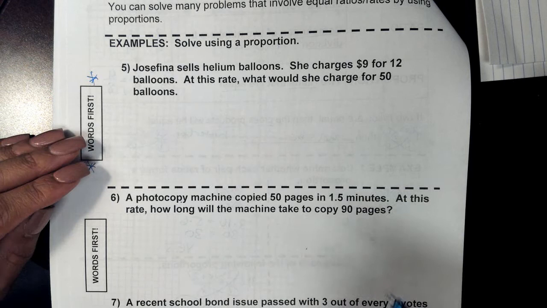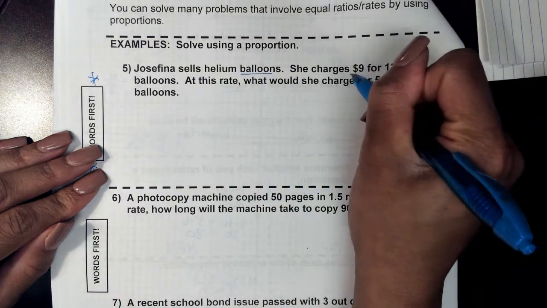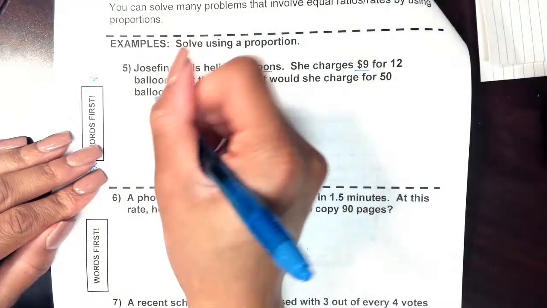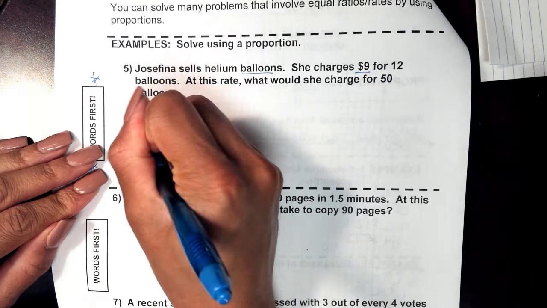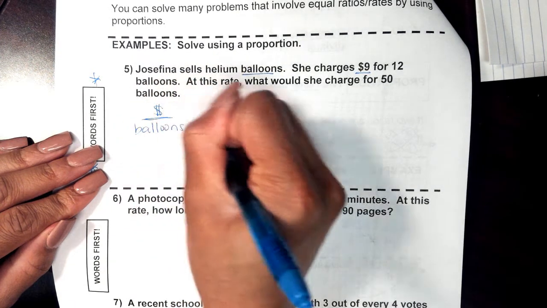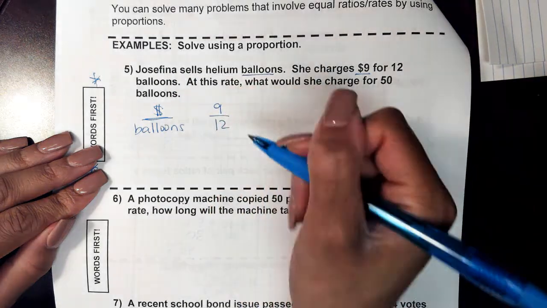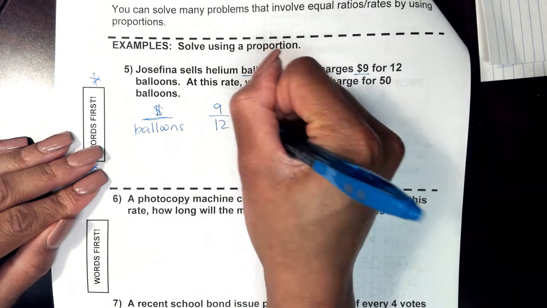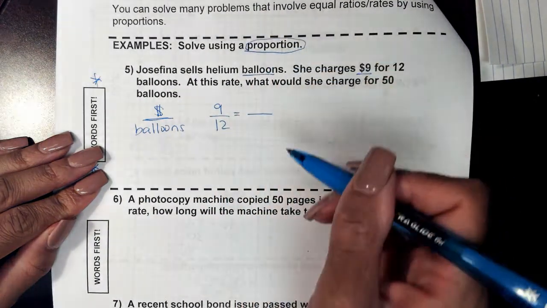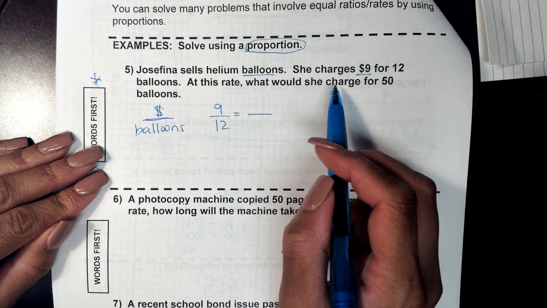So what two items are we talking about? We're talking about balloons and money. Note the dollar signs. So she charges $9 for 12 balloons. So I have money over balloons. Money over balloons. And I know I have to make a proportion. Note, so we're talking about proportions. So they have to be equivalent to each other.